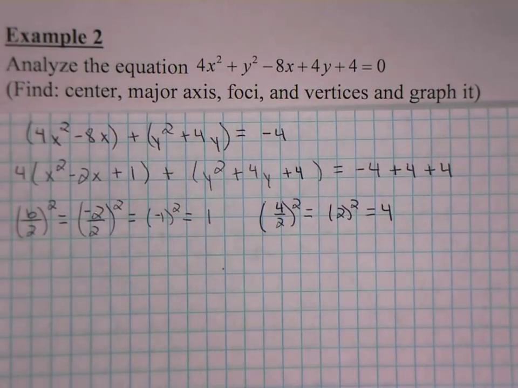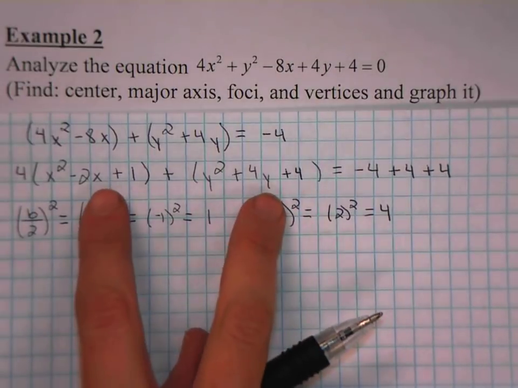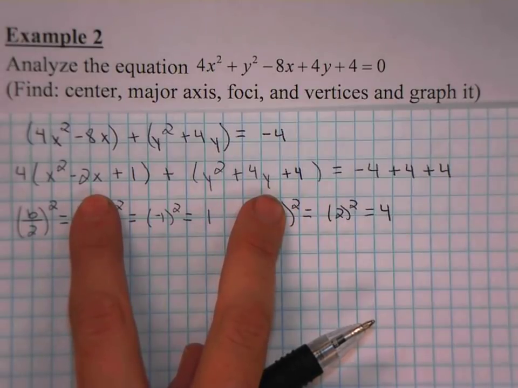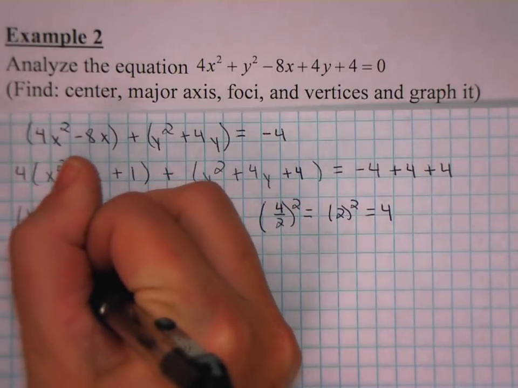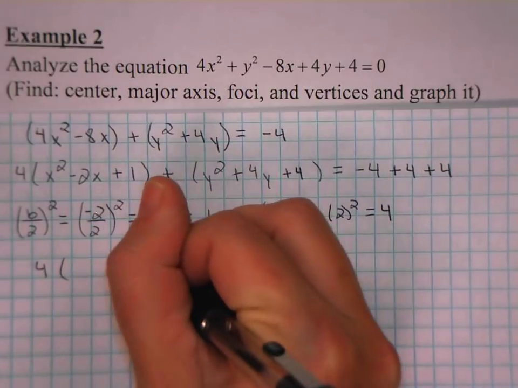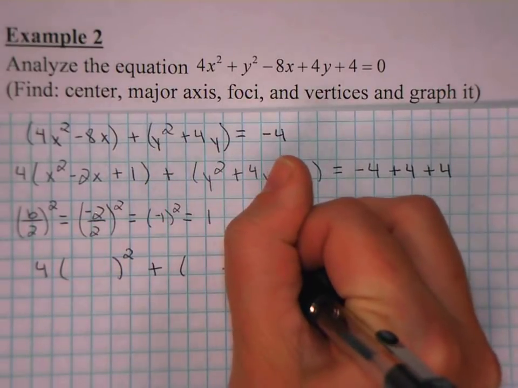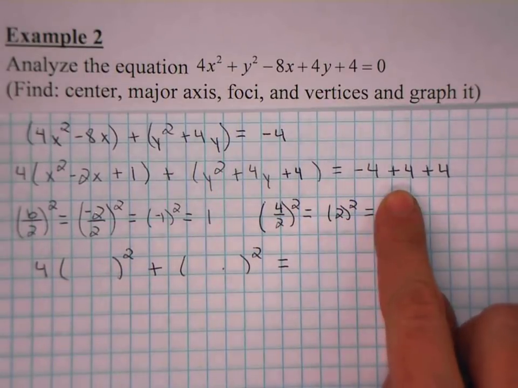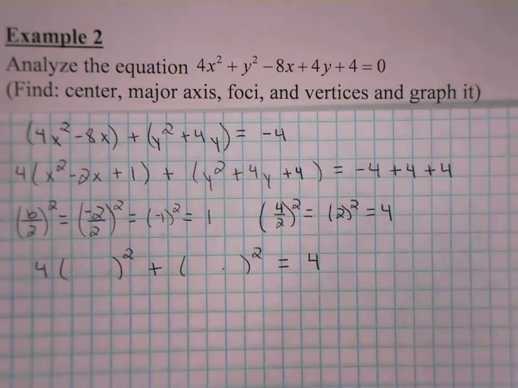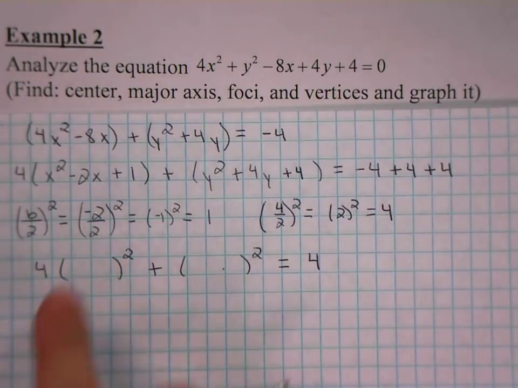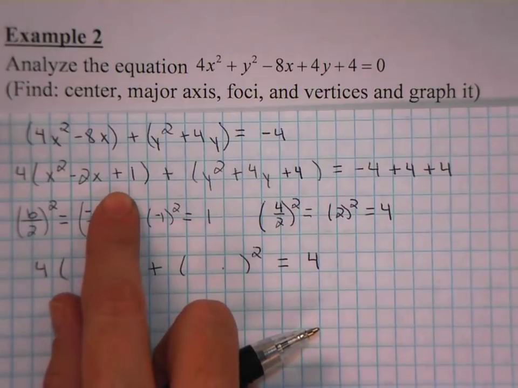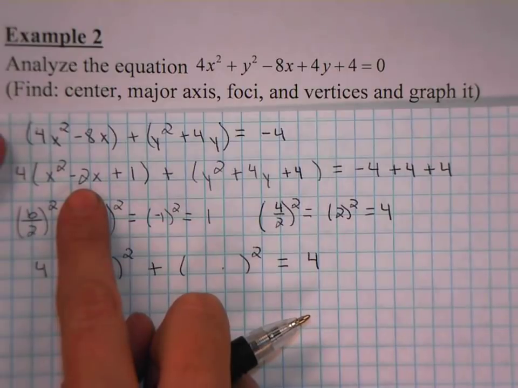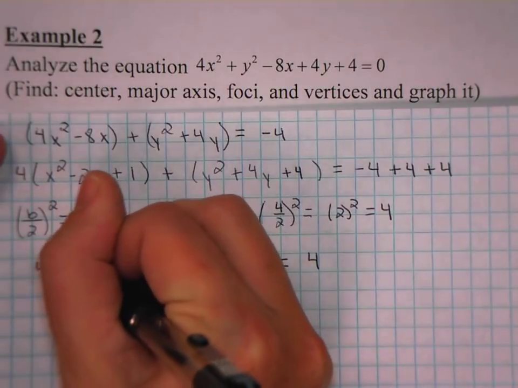The next step, after you've completed the square, remember our goal there is to create what are called perfect square trinomials within these parentheses, is now to factor. So I leave the 4 out in front, but I'm looking for a way to rewrite my equation in this form. And it looks like on the right side, -4 plus 4 plus 4 would just give me a 4. So what do I factor x squared minus 2x plus 1 into to give me this parenthesis squared? Well, it multiplies to 1 and adds to -2. Well, that would be a -1 and a -1.